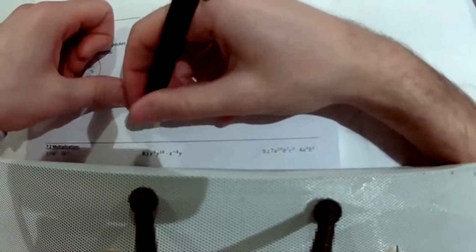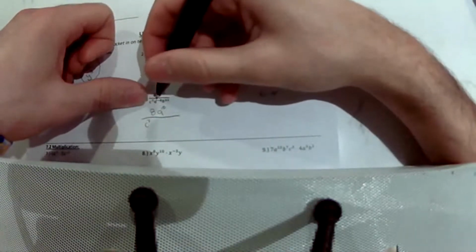Then c to the 7th. Same thing. No other c's, nothing to combine with. That's just going to stay c to the 7th. D to the negative 8th. That's something that I can do something with.